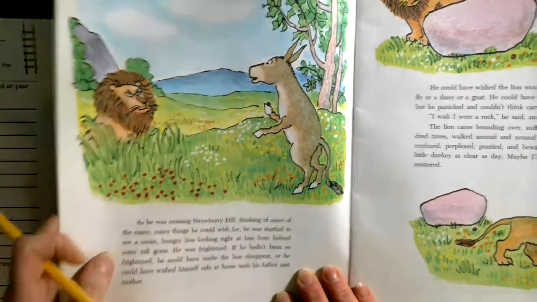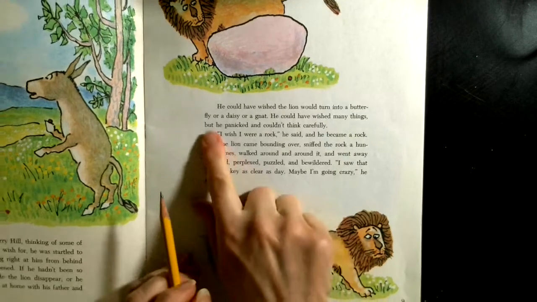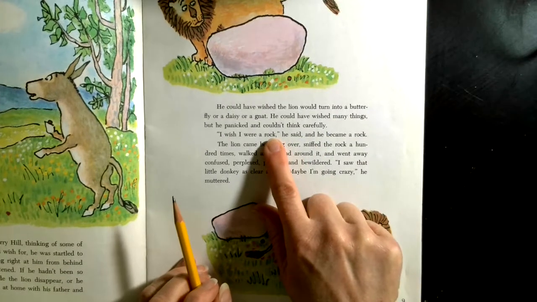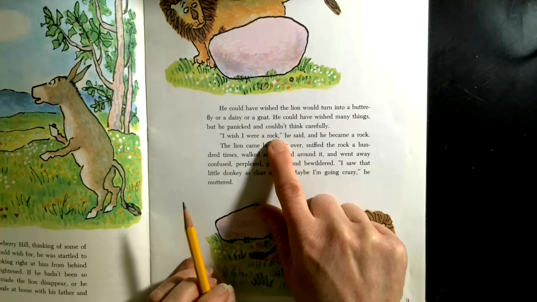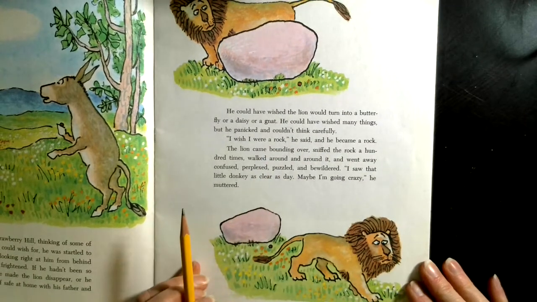He's scared, and he's trying to think of what he could wish for, but he was panicking and he couldn't think carefully. It says it right here. So he says, what? I wish I were a rock. So he just kind of blurts out the first thing that pops in his head, and he becomes a rock.